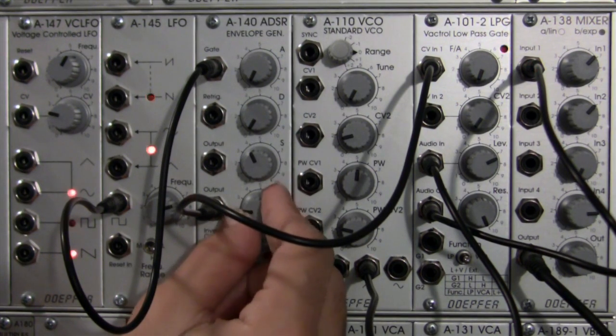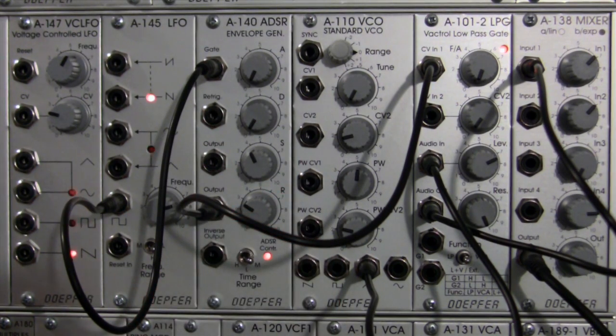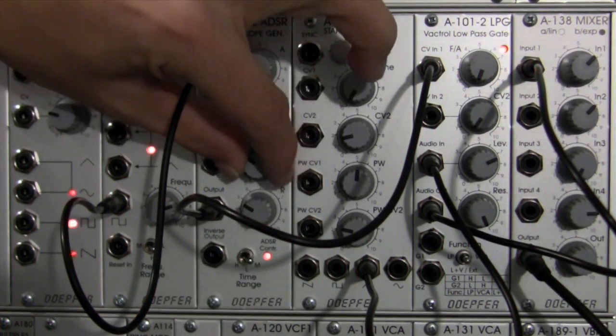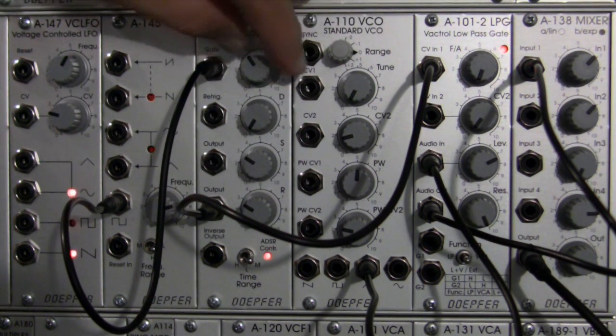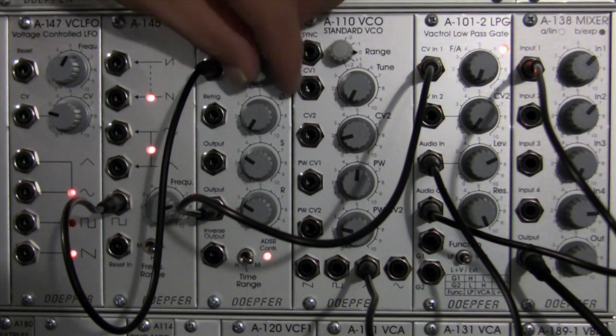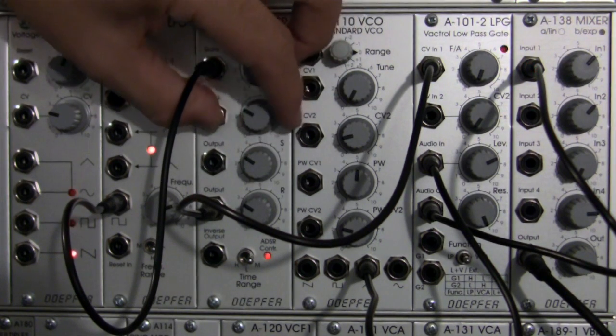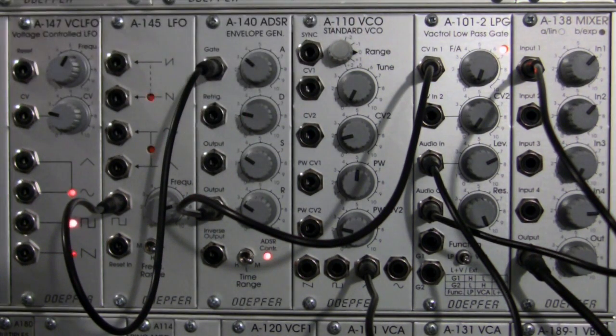Let's see if we can get back to that kind of pad sound that we had a little while ago. So sustain was down a little bit. It's similar to what we had before.